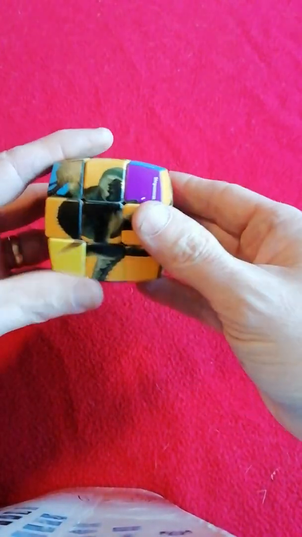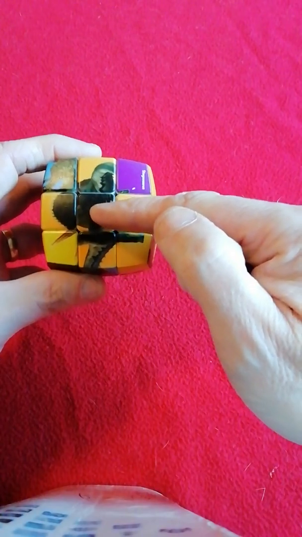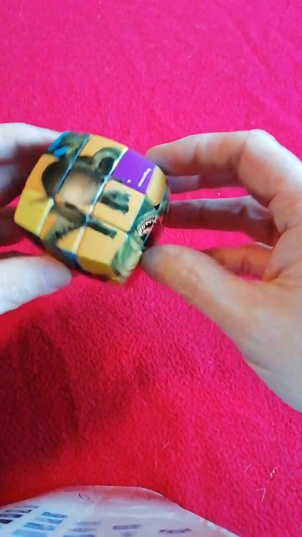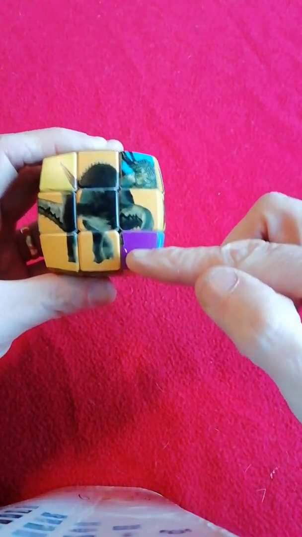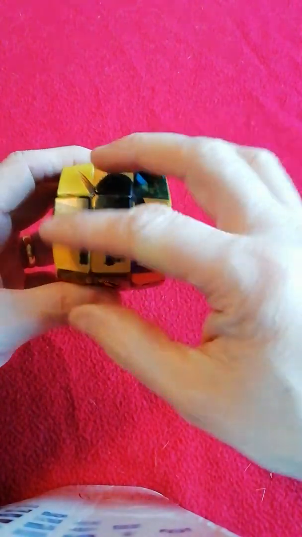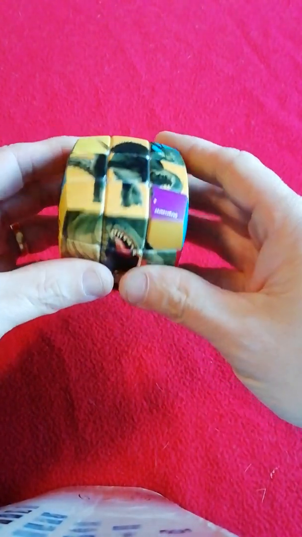So we need to find one which is in the right orientation as it relates to the middle, and in this case it's the fin. Okay, so what we do is we bring the fin down to the bottom right, and then we rotate these three clockwise until we've got all four in the right position.